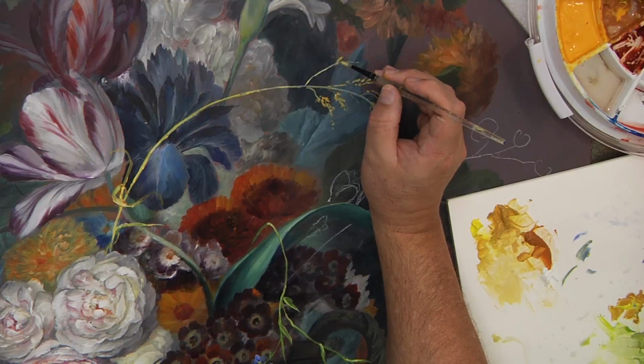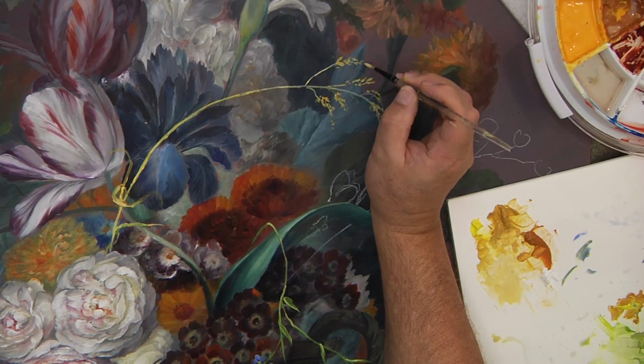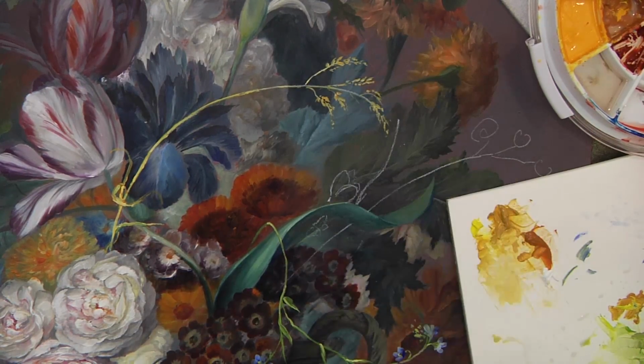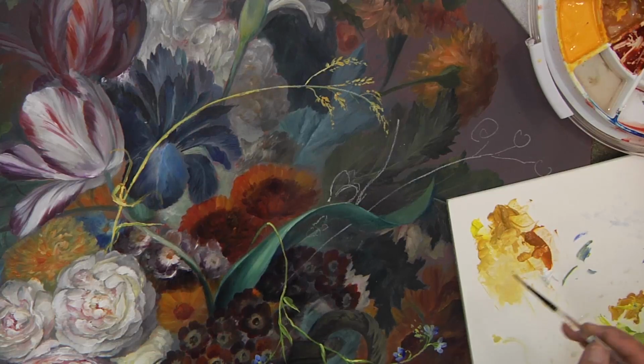Let's get some in here. There, like that. Okay. Now you can also put in some more, I've got to fill that in just a bit more. But you're going to fill it in with some other colors.